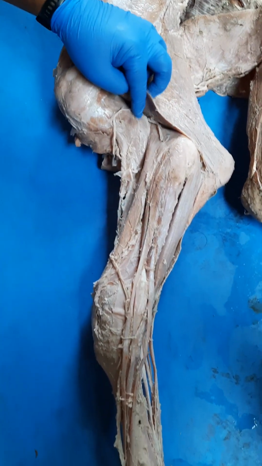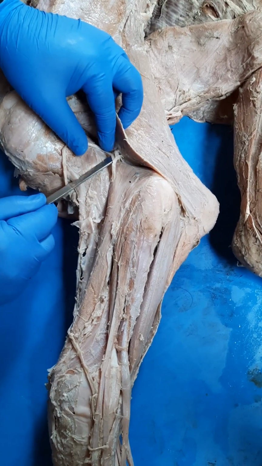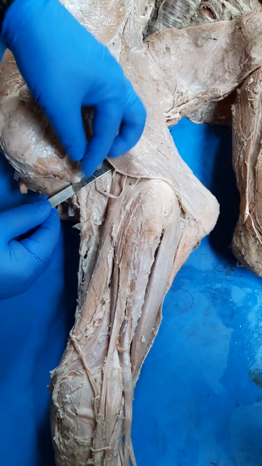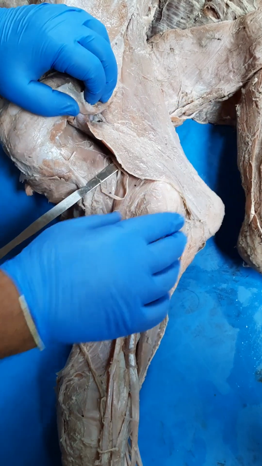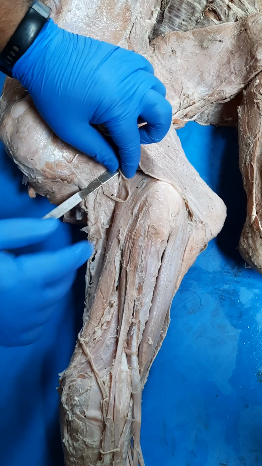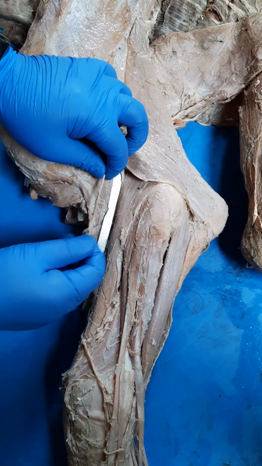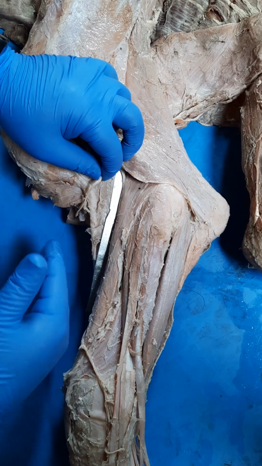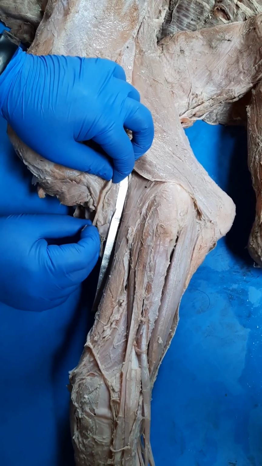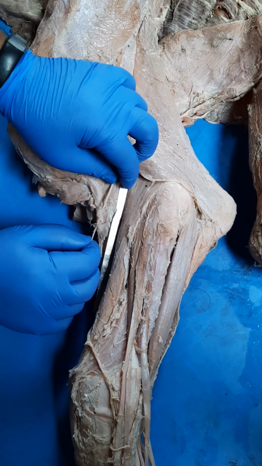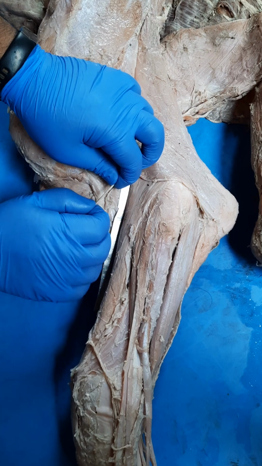Please remember, you can see this is the deep branch, or the deep part of the radial nerve, and this is the superficial part of the radial nerve. The main radial nerve supplies all the extensors of the elbow joint, and finally the extensors of the forearm region are supplied by the deeper branch. The superficial branch, which runs on the cranial aspect, also detaches the antebrachial nerve, known as the lateral cutaneous antebrachial nerve, on the craniolateral aspect.